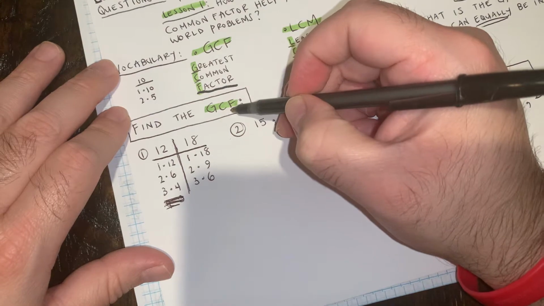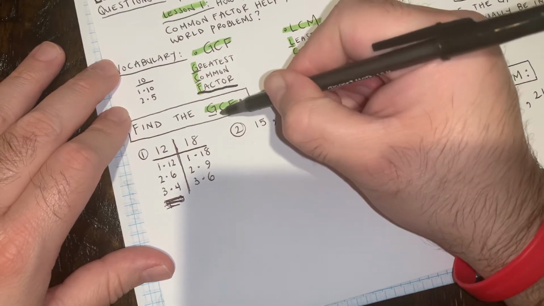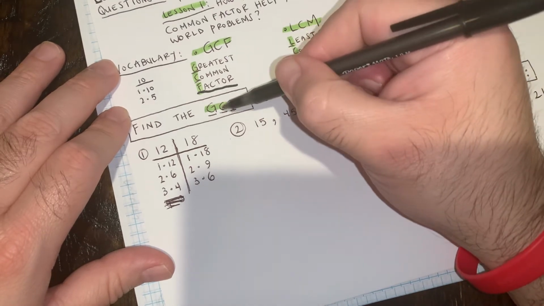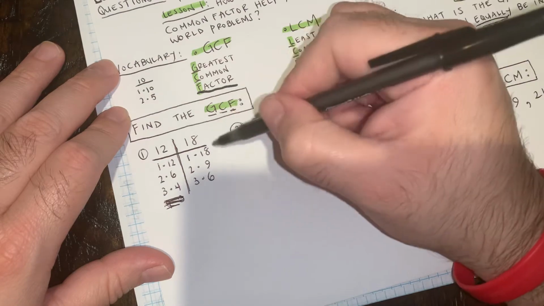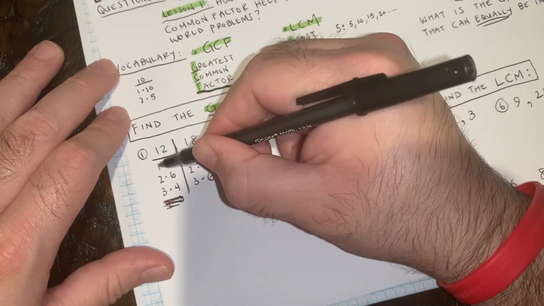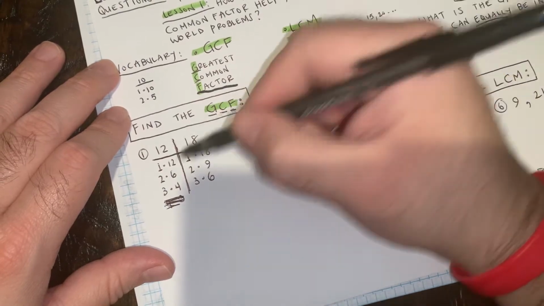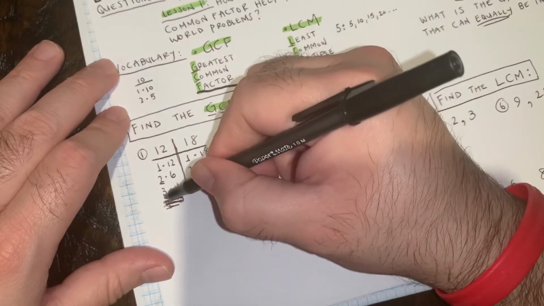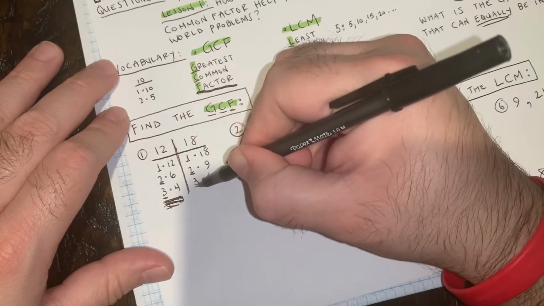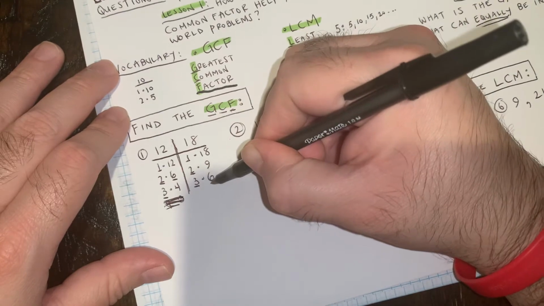But it's not just finding the factor. Factor is only the F. I want to find the greatest common. Greatest common. I want to find what numbers are common between both of them. So if you look right here, I have a 1 that's common because 1's on both of them. I have a 2 that's common because 2 is on both of them. I have a 3 that's common because 3 is on both of them. And I have a 6 that's common because 6 is on both of them.